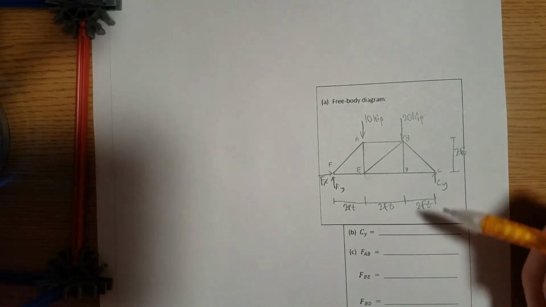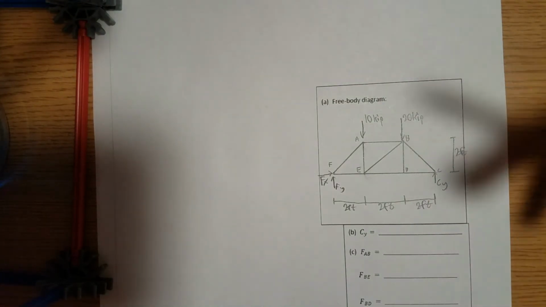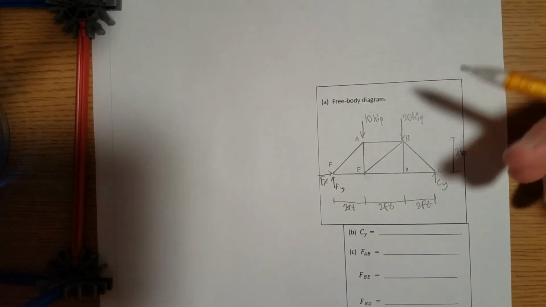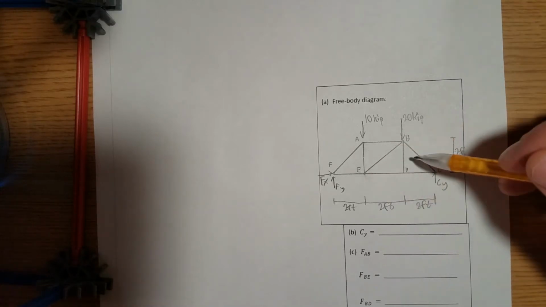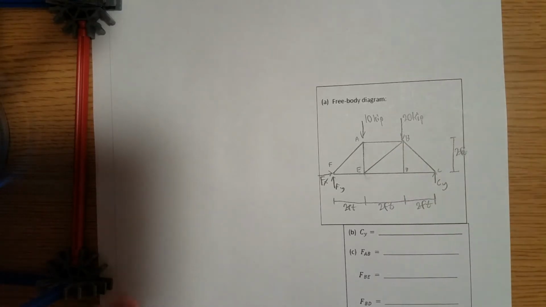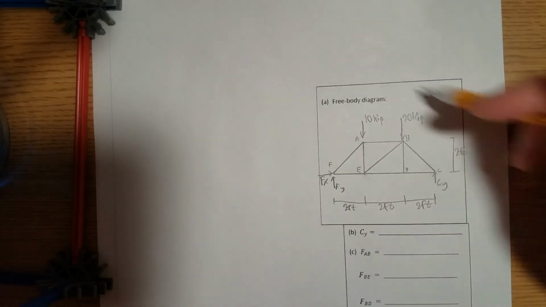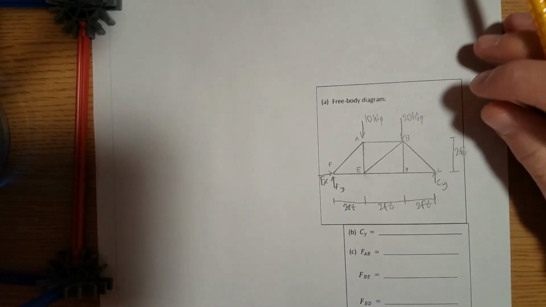It never hurts to have too many details on your free body diagram, as long as you don't draw something that's wrong. Sometimes you might try to force another detail in there and then find out it's wrong. Like if we were to draw the internal forces here, that would not be correct. We're just looking at the whole truss, not any internal force.